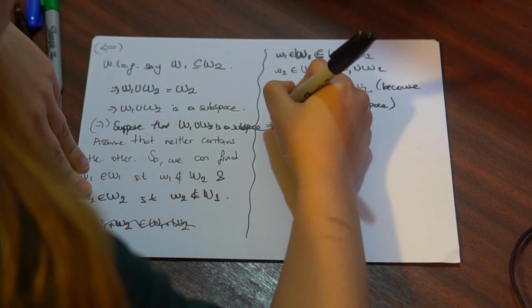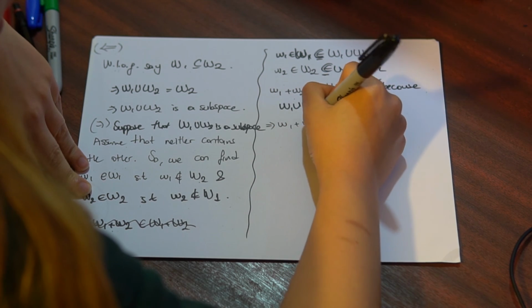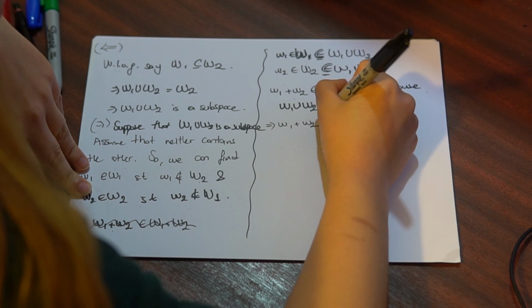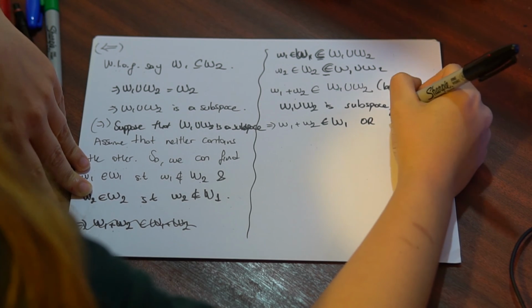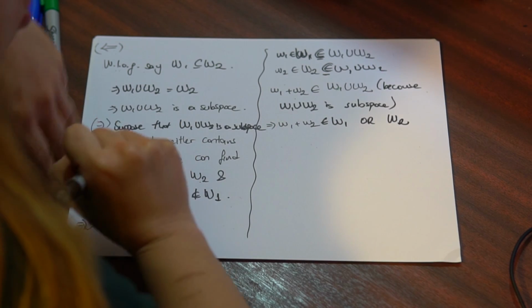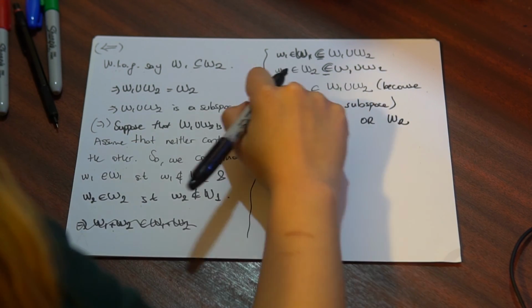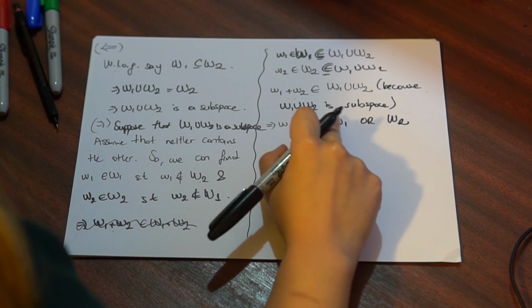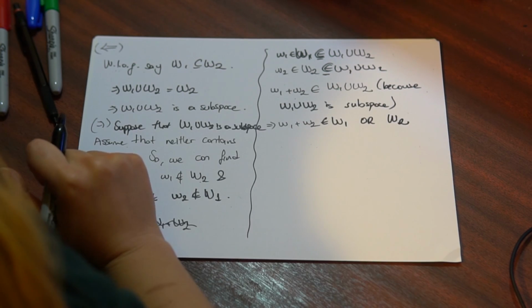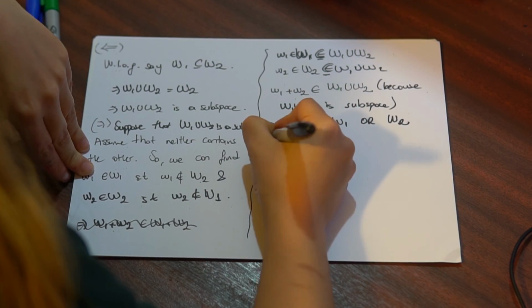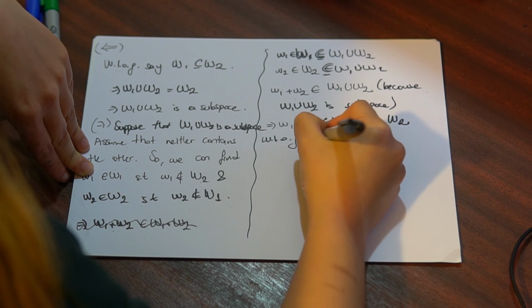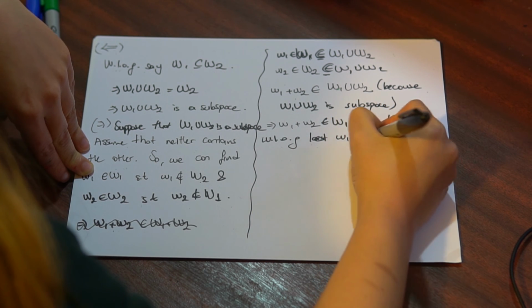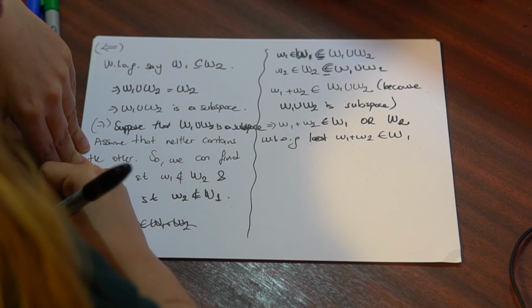So from here we can say that w1 plus w2 is in V1 or is in V2, right? If something is in the union, it must be inside one of them. Now, without loss of generality, let's say w1 plus w2 is in V1.